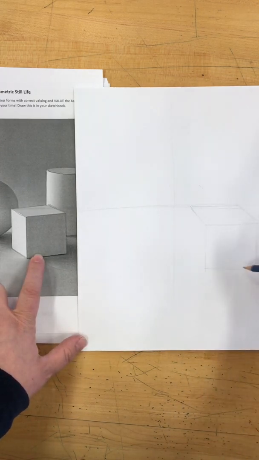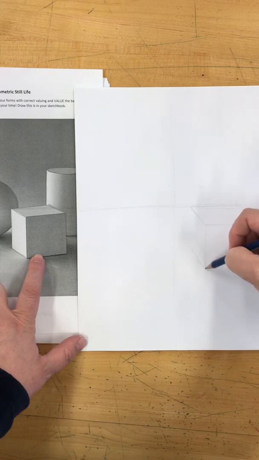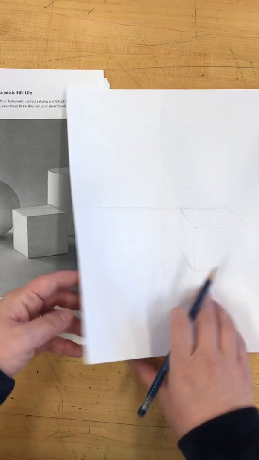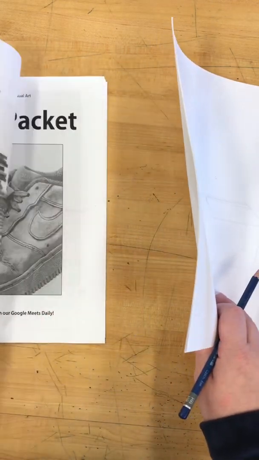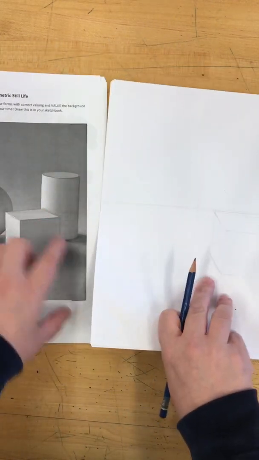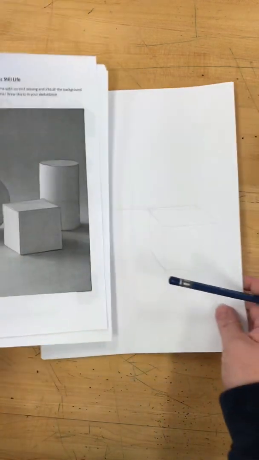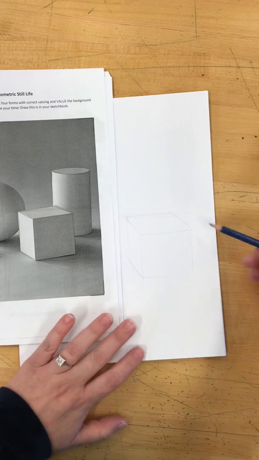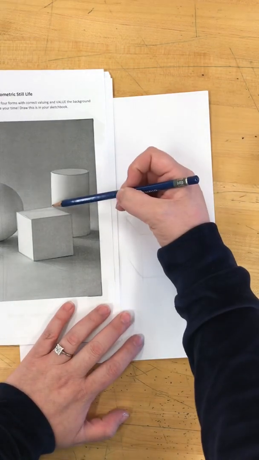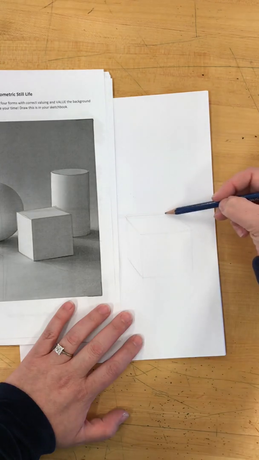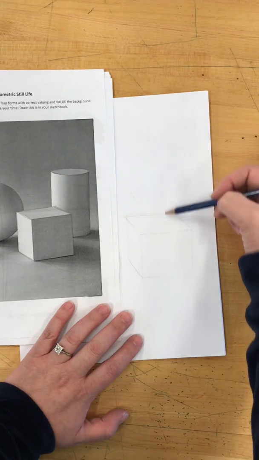But I'm trying to give you the tricks of doing the kind of carbon tracing, kind of like putting the lead on the back, because I'm not with you, I can't see you. So I want you to feel confident in what you're drawing. So from the cube, I need to look at the cylinder. The cylinder is not at the corner. It comes over to the left a little bit, and it's pretty tall.